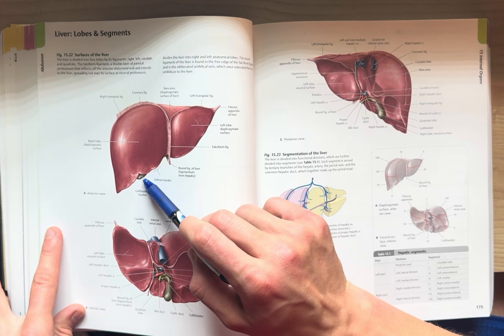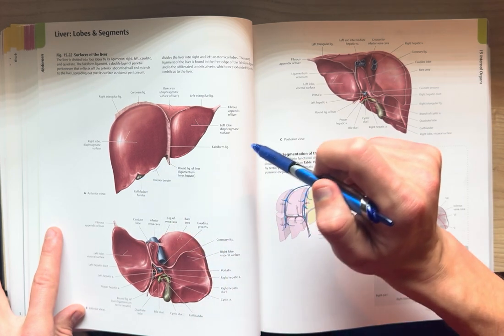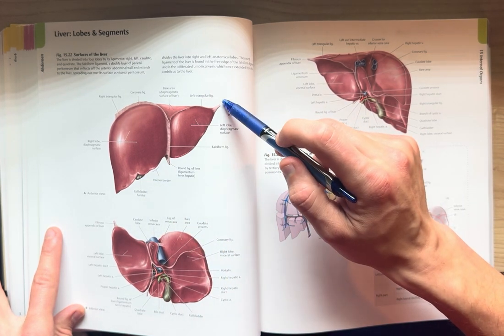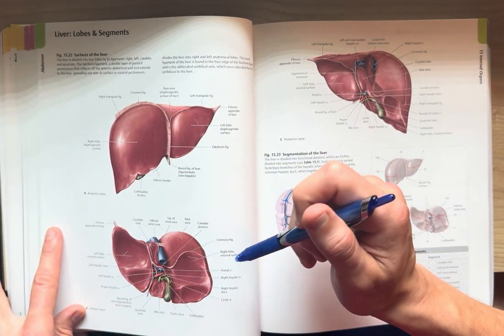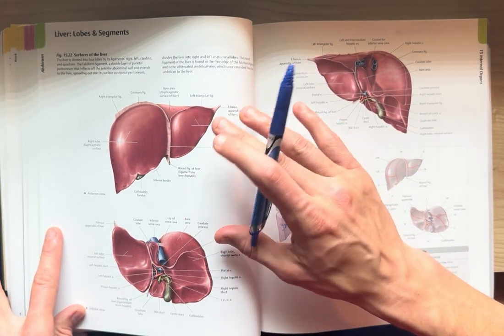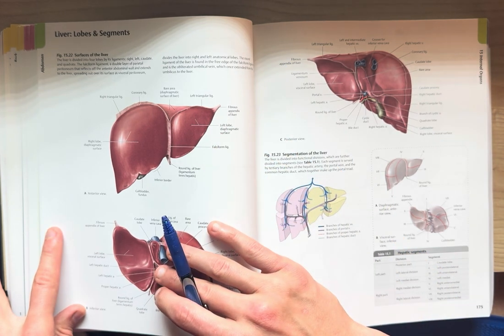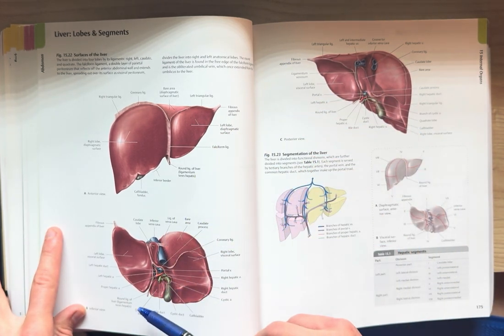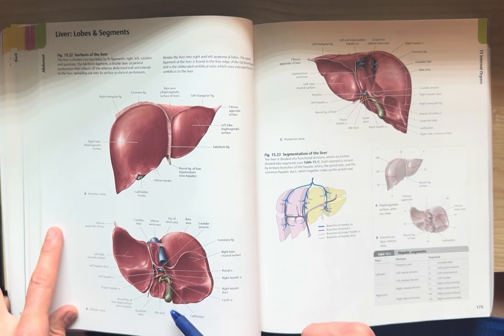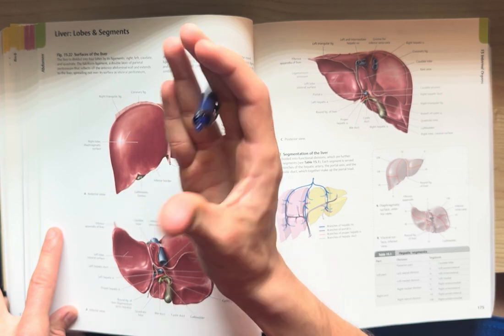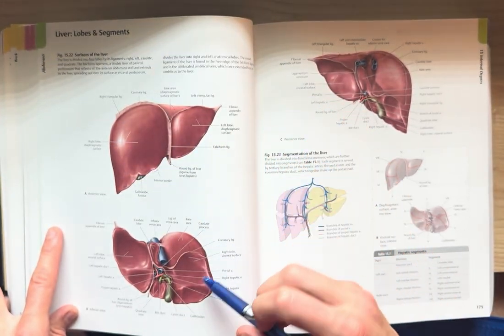Inferior border, there's the gallbladder, and fibrous appendix. There's that bare area again we could see earlier, so that's not considered intraperitoneal. Visceral surface of the left lobe. So this is an inferior view. We've got the liver, and we've taken it and rotated it, and we're looking at it from the bottom.